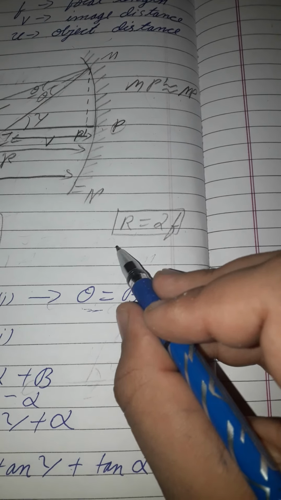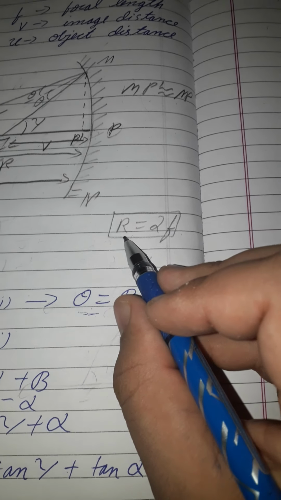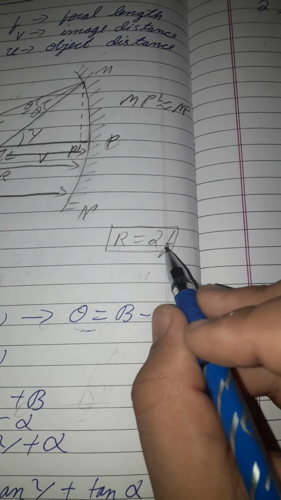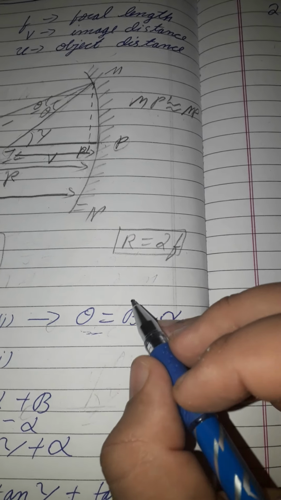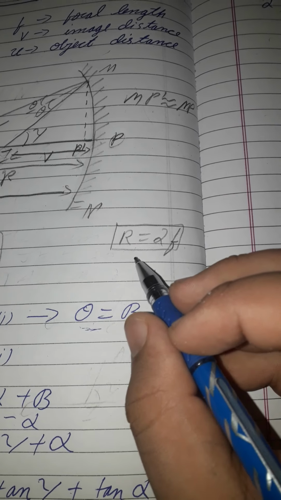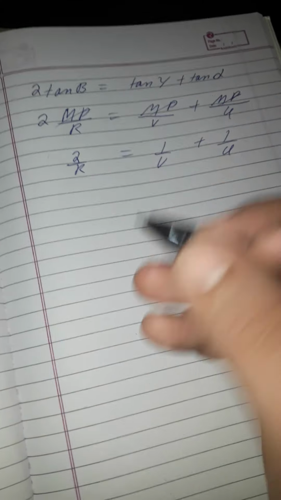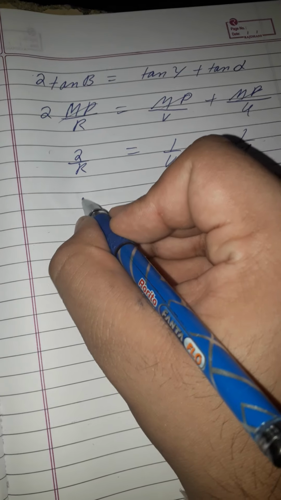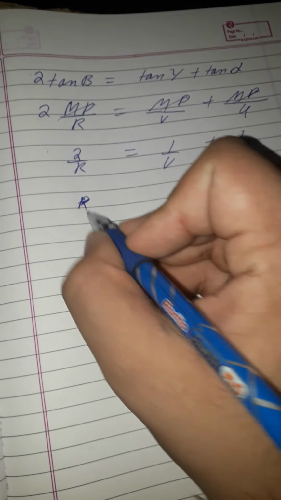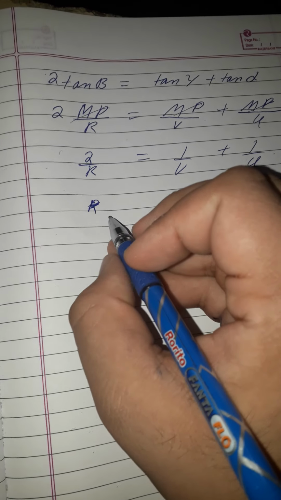So if we send this here downside, we will get the focal length. Focal length is nothing but R by 2, that is radius of curvature upon 2. Half the radius of curvature is nothing but the focal length. So can we write this 2 like this?